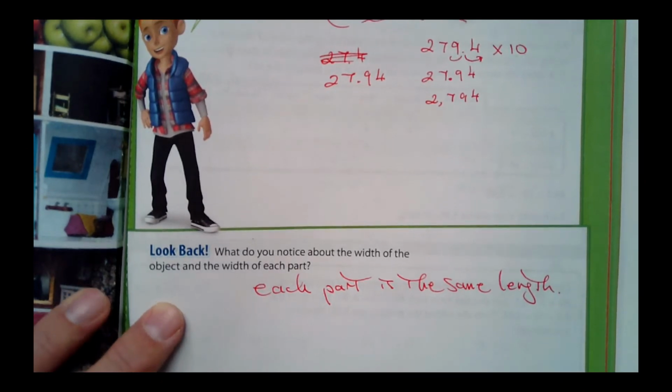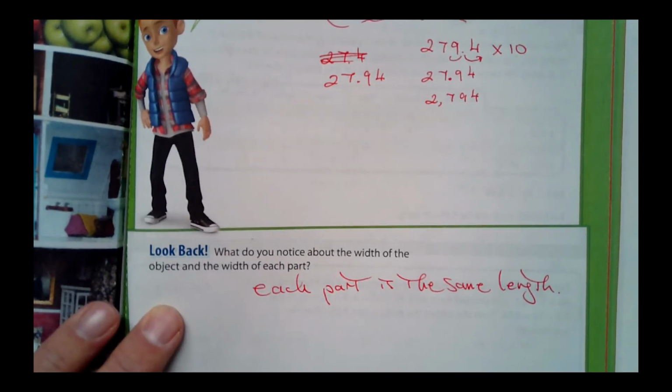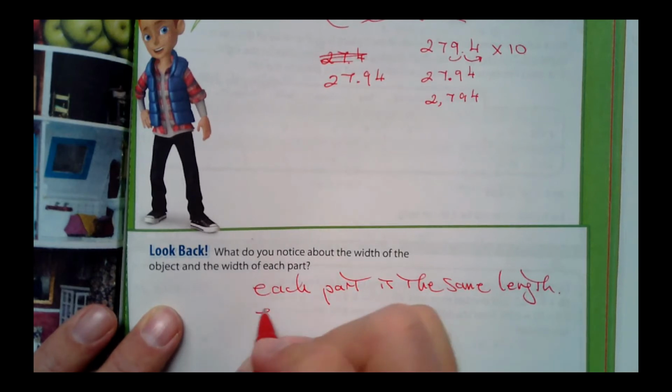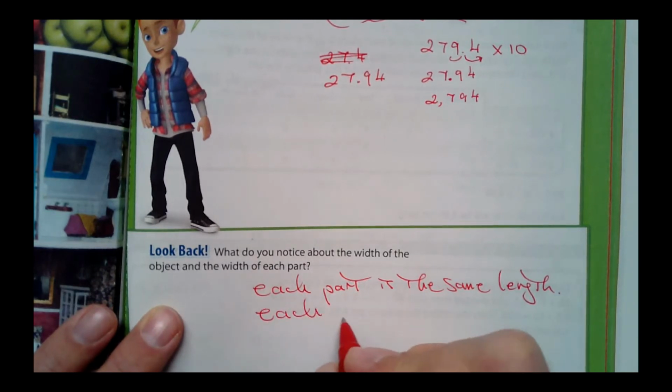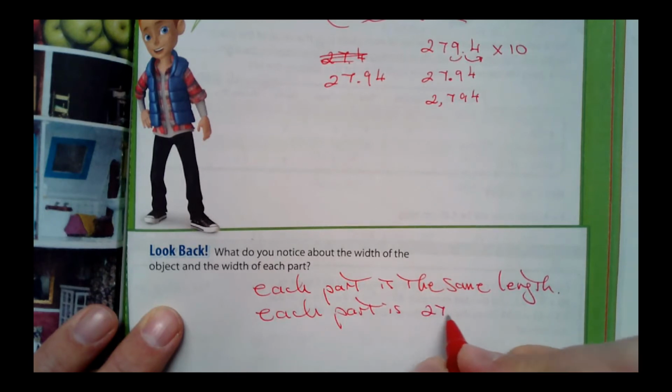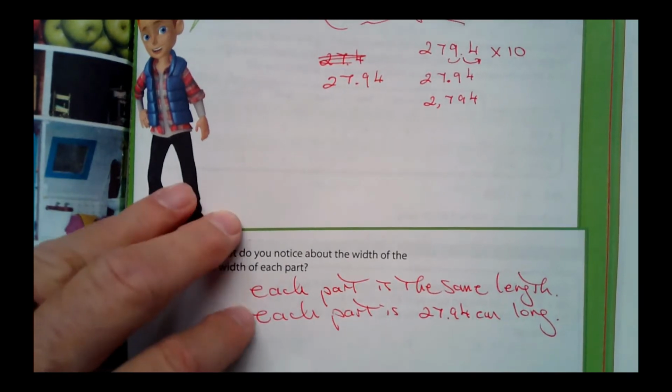Each part's the same length. And each part is 27.94, what were they talking about? Centimeters long. Okay.